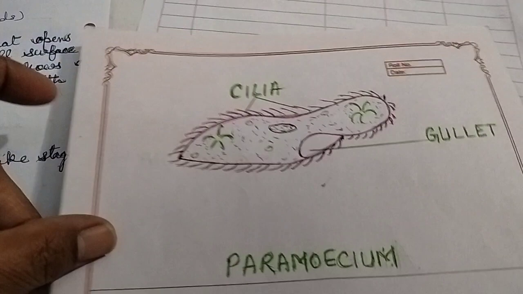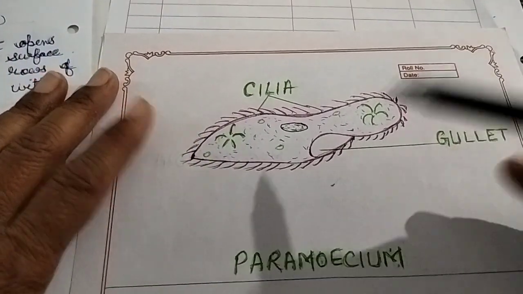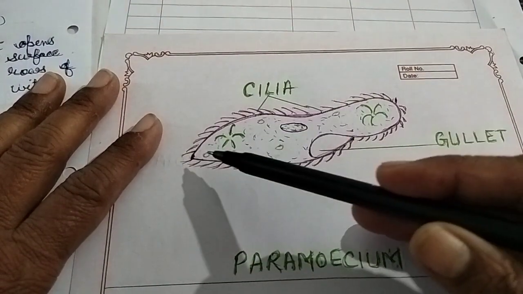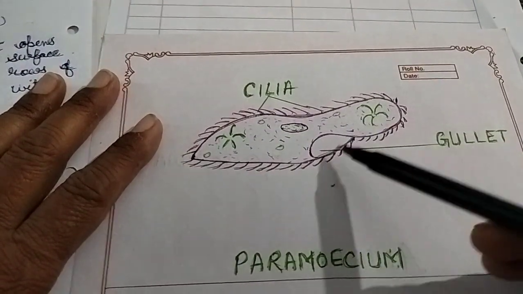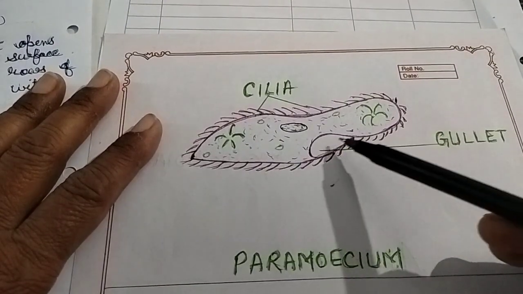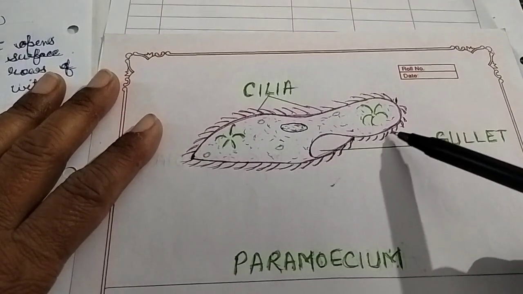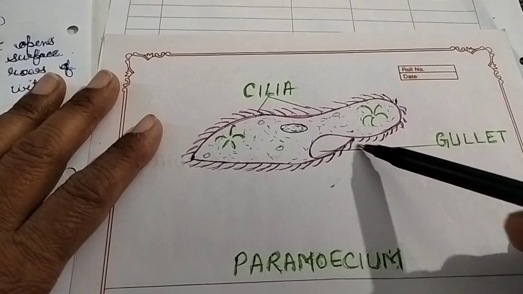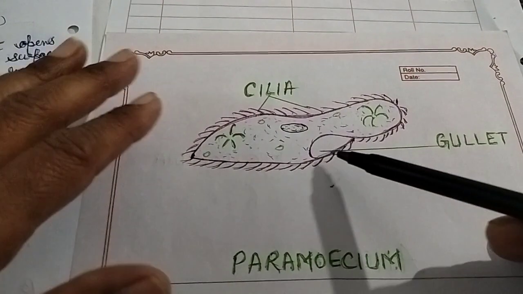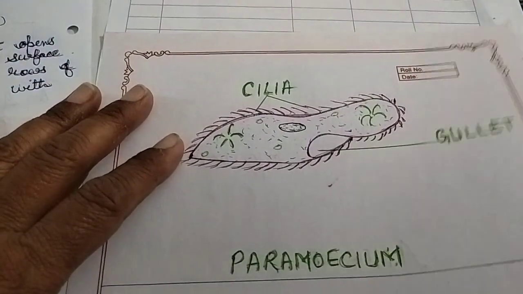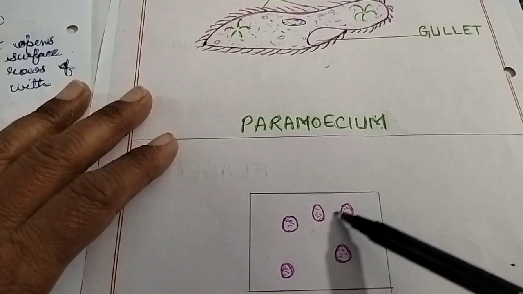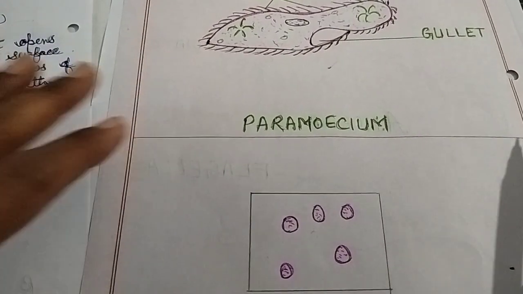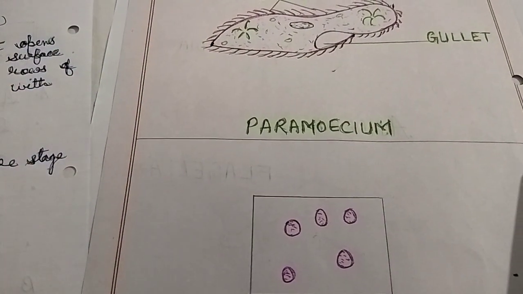Now a fast look at Paramecium, a ciliated protozoan. Thousands of cilia all over the body surface help in movement. This cavity which opens to the outside is called the gullet. With the help of the movement of cilia, water carrying food particles enters through the gullet, and this is how it takes its food. And sporozoans are in the form of infectious spores. So this was our kingdom Protista.